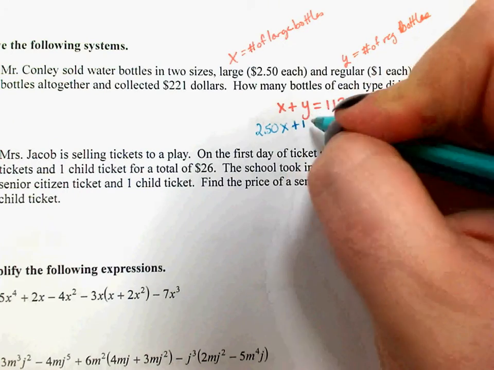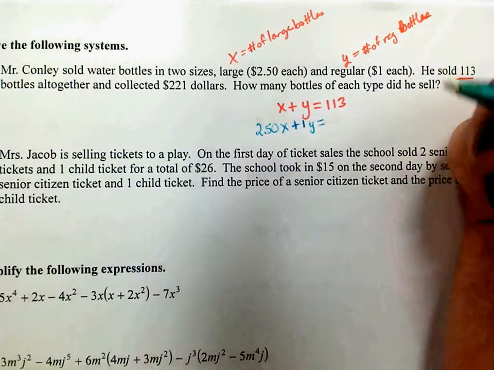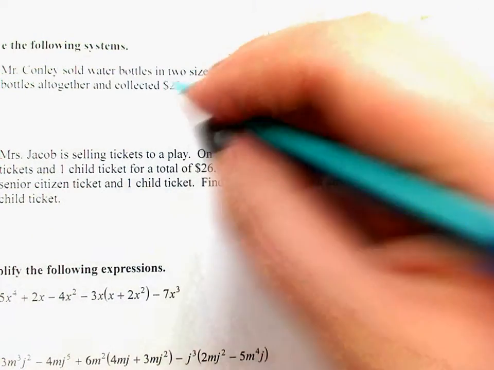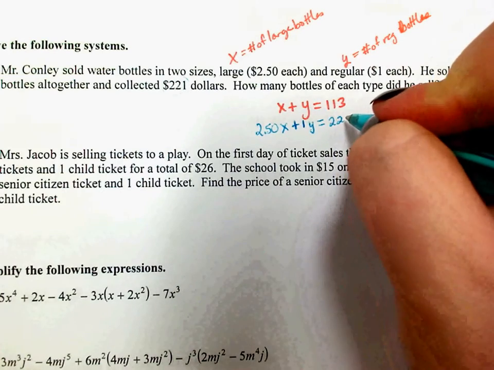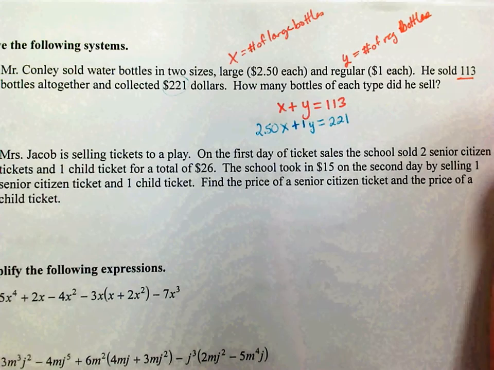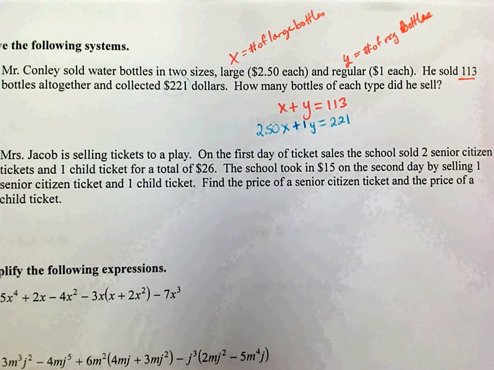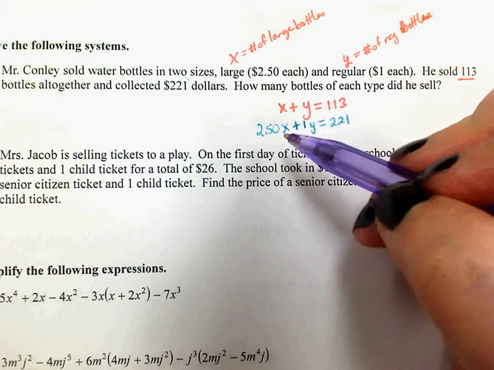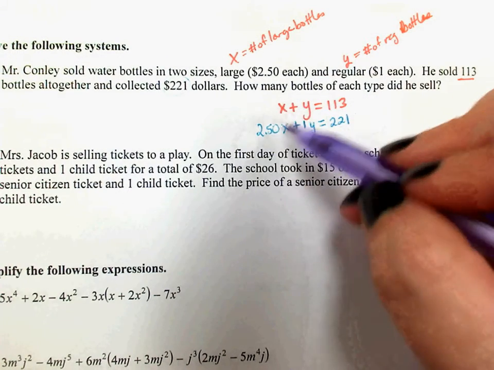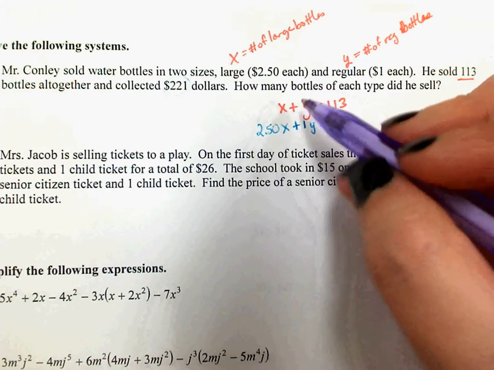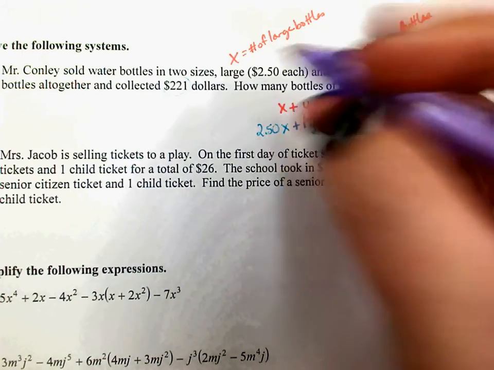Yeah? Now, if I'm trying to solve using elimination, there's an easy way to do this. I can multiply the top by negative 2.5 and cancel all the x's. Or I can just look at the y's and notice that they're both 1. So if I were just to make that negative, then the y's would cancel out. So I've got 2.5x.